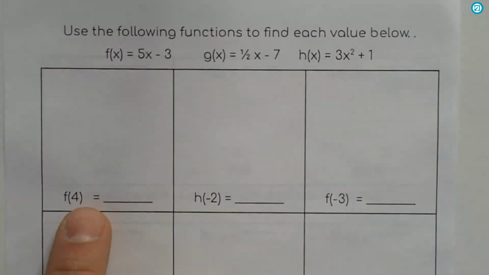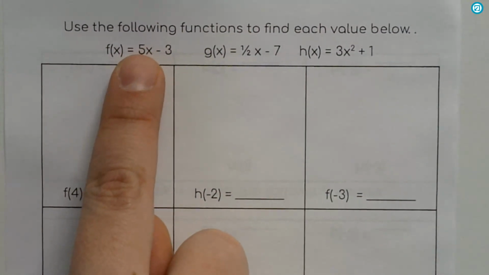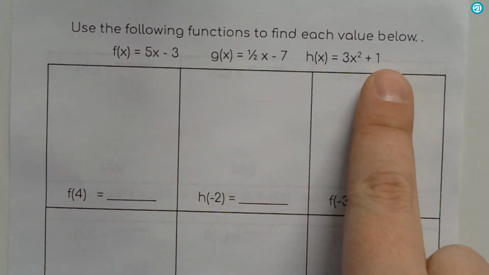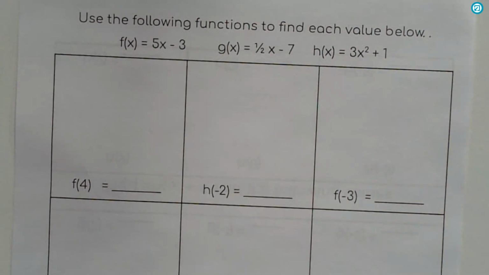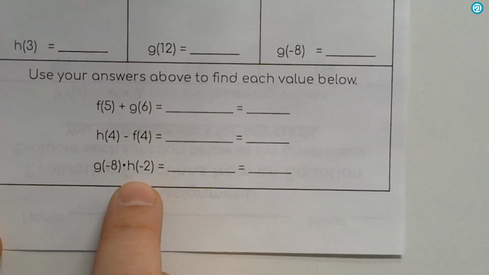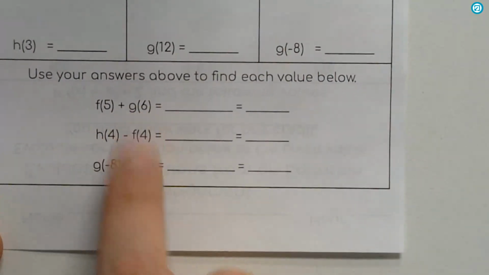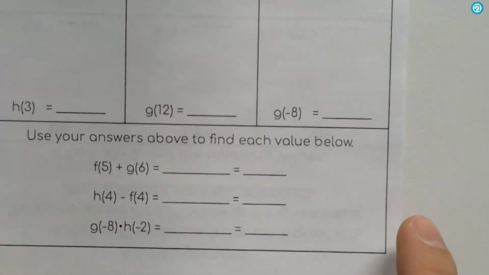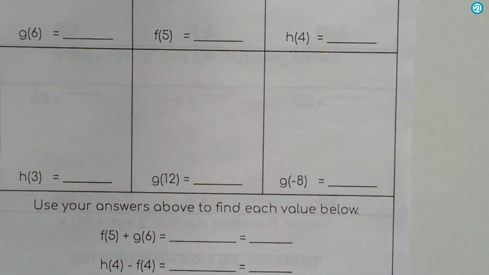So this says find f of 4, so we have to use this function. This next one, find h of -2, so we need to use this function. So you got to use the right function in the right spot. And then this down here, we are adding, subtracting, multiplying. So pay attention to that. They're not all addition. Any questions right now? Okay, I'm going to stop this video.